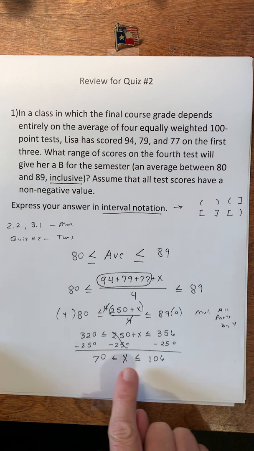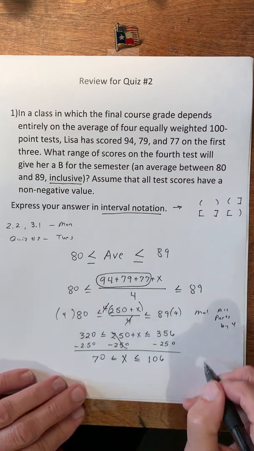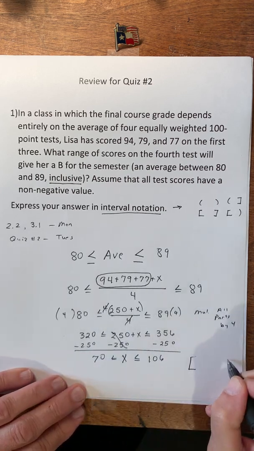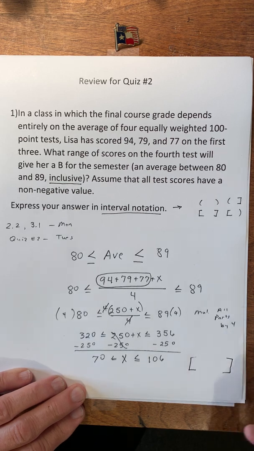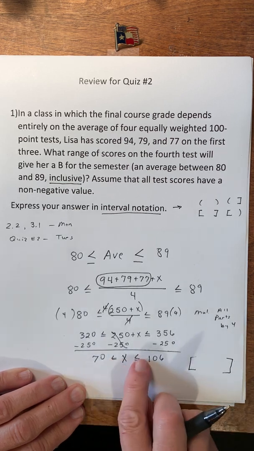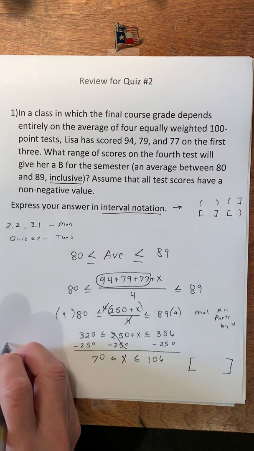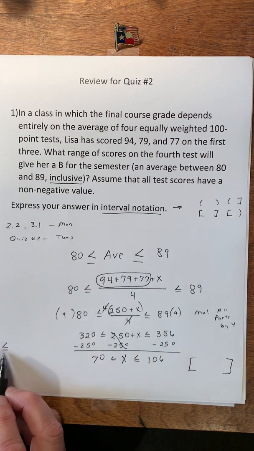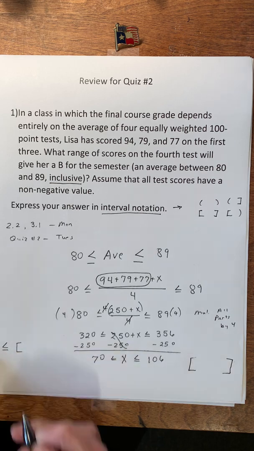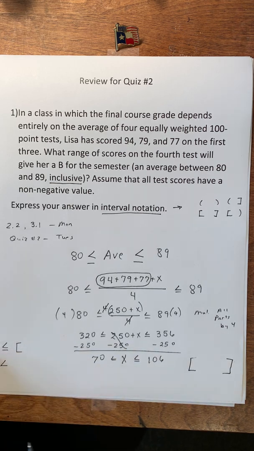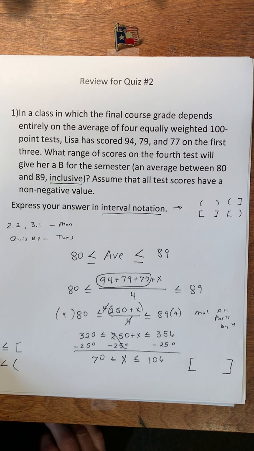Since I have the equal to's, I'm going to put brackets. If it didn't have the equal to signs, I'd just put parentheses, right? So a good thing to remember, if it's got an equal to sign, that's going to be a bracket. If it doesn't have an equal to sign, that's just going to be parentheses.